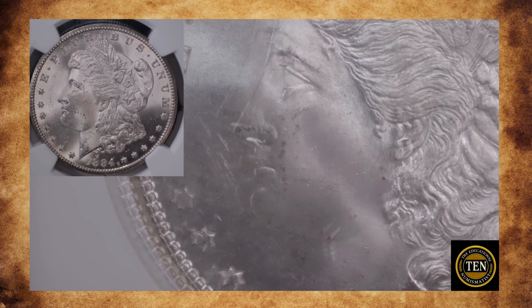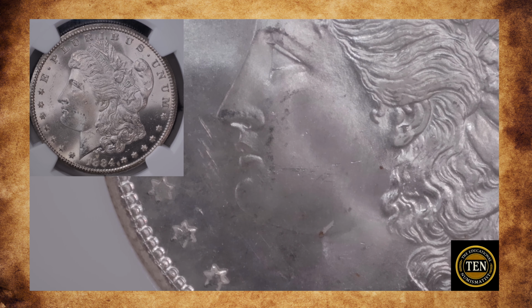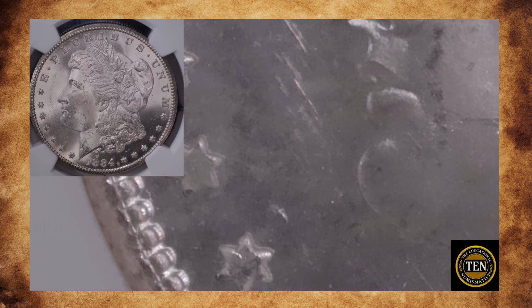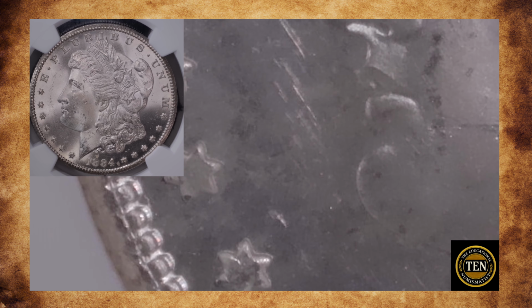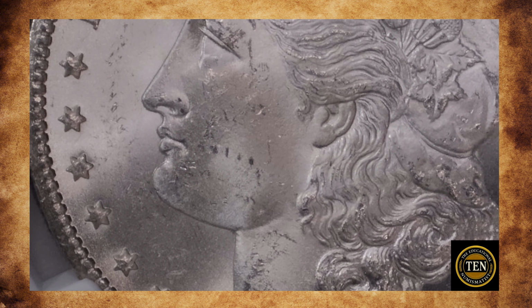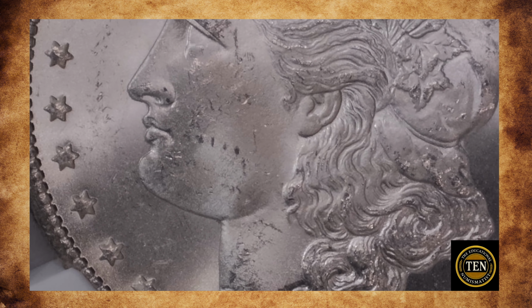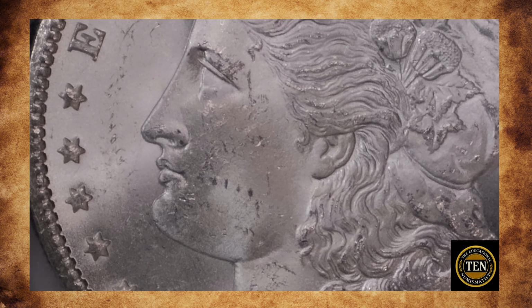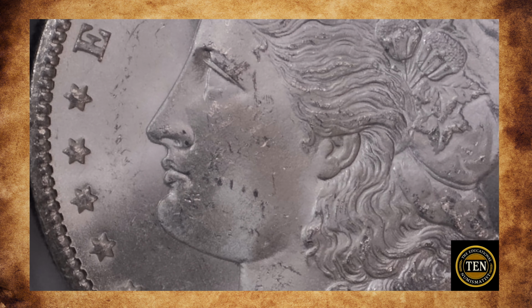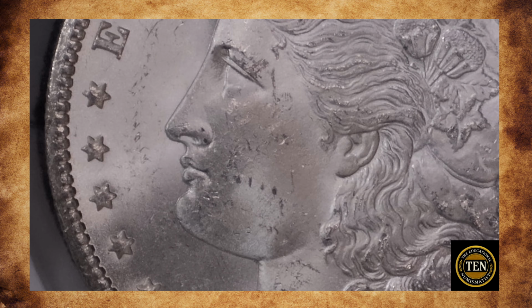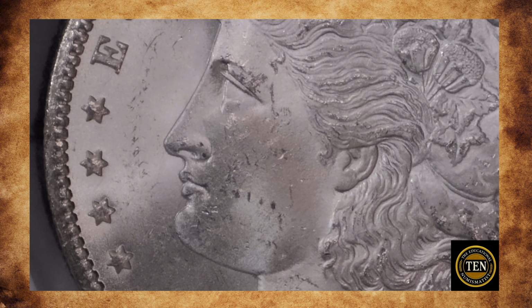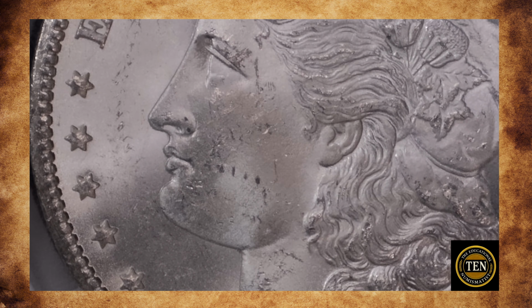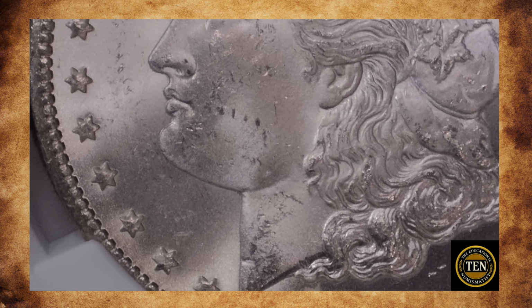Because grading doesn't stop at the obverse. It's not about marks anymore. It's about interruption, but across both surfaces of the coin. Now, watch how your eye moves across the surface of this mint state 64. Look at the cheek. You stop here, then again here. Your eye gets pulled into clusters. That's interruption.